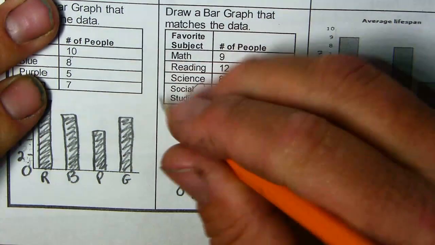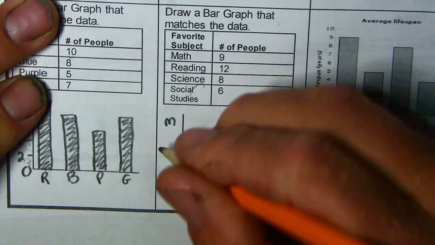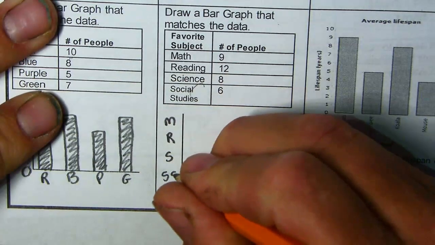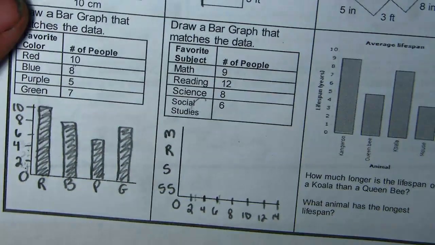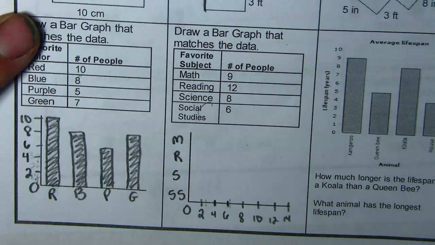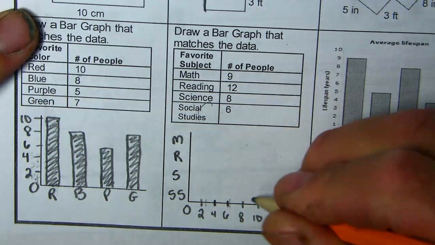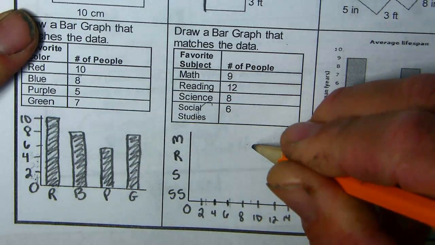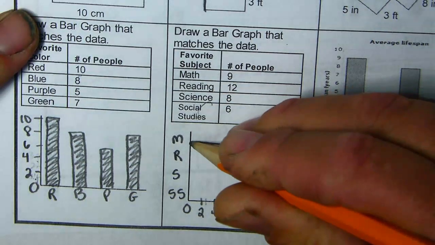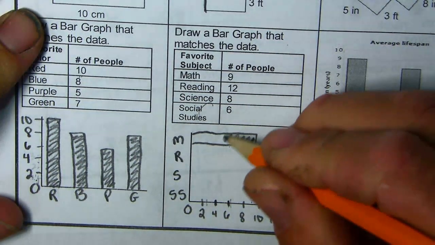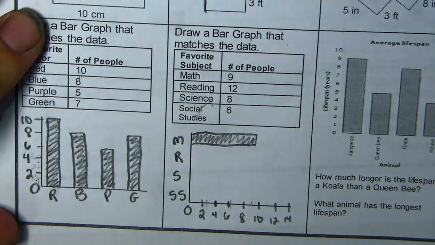Okay, now we're going to put in the subjects. Math, same thing. Have the space about the same. You can just put the first letter there. Okay, math is 9. So we're going to come all the way up in between 8 and 10. Don't color it in nice and thick. Just go like that. That way you can see the bar.